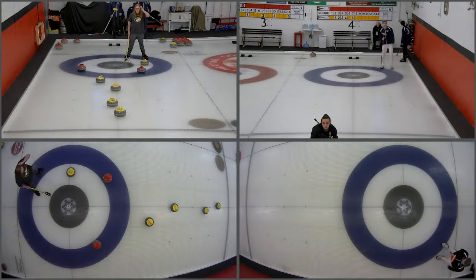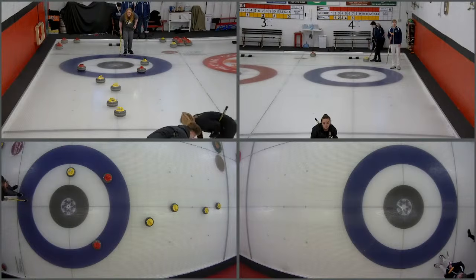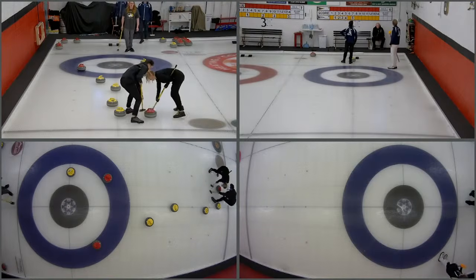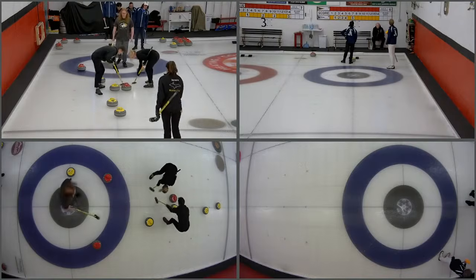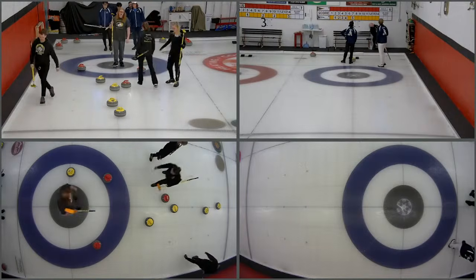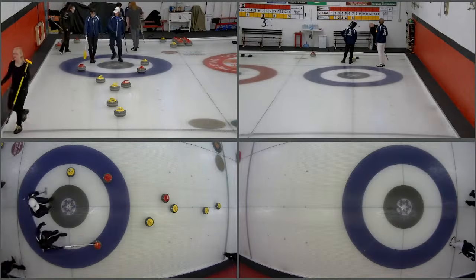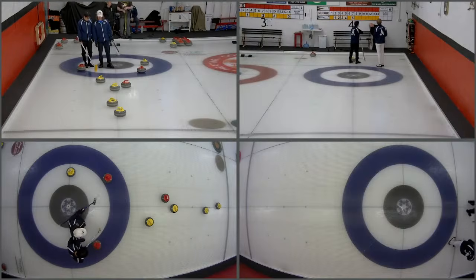Definitely going to curl based on what we saw earlier. It's just a matter of it can get here. Need to get this in. It's decided to go sideways on them. That's unfortunate. The weight was a little tough, maybe a hair short, and then the rock decided to go take a left-hand turn into the center guard.